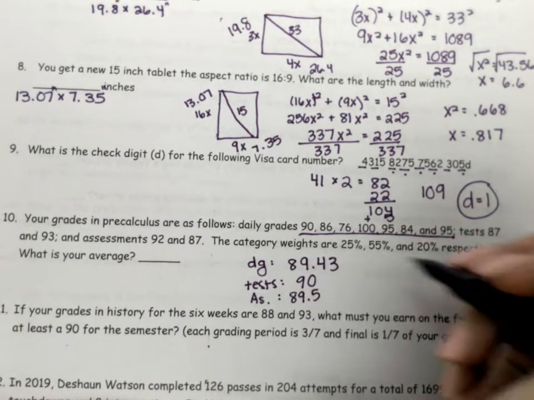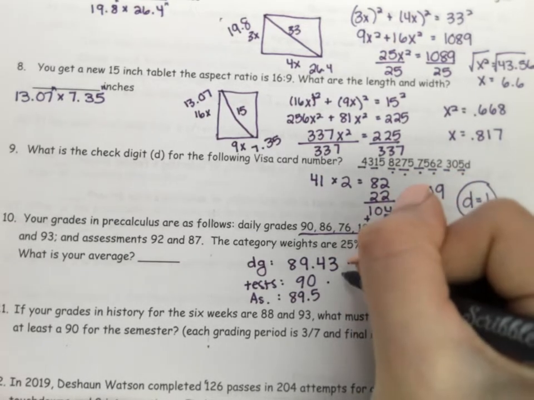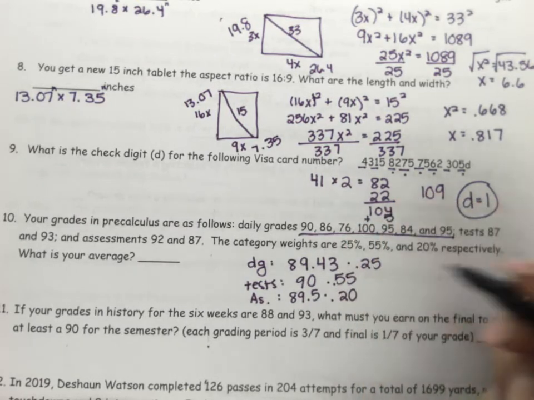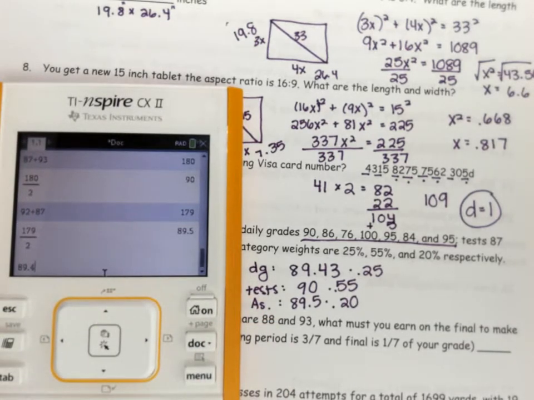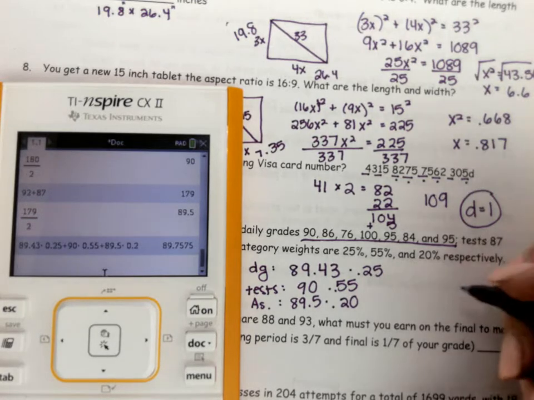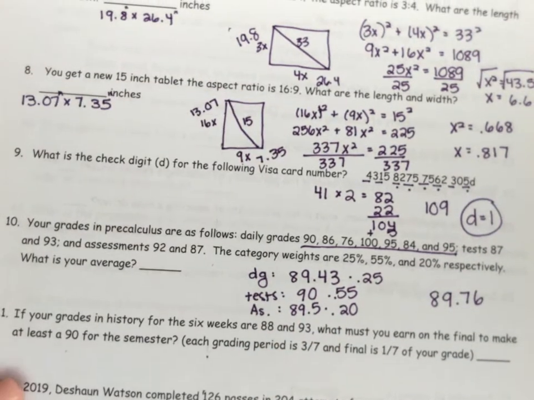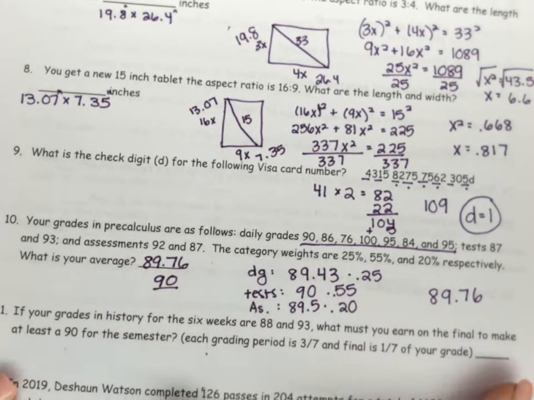The category weights are as follows. So we're going to take this number times 0.25, this number times 0.55, and this number times 0.2. And then add them all together. So 89.43 times 0.25 plus 90 times 0.55 plus 89.5 times 0.2. So your final average is an 89.76, which would average out to a 90.